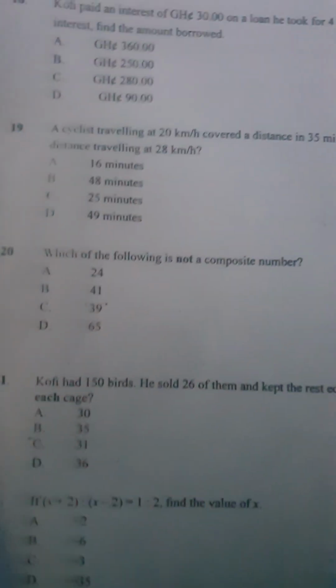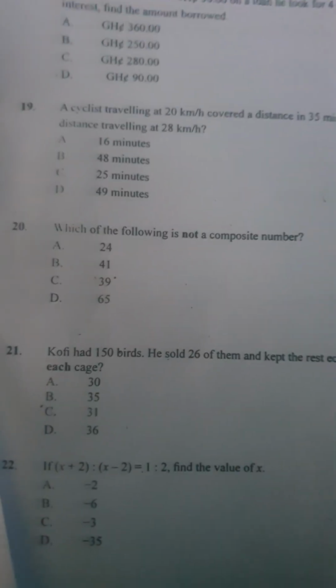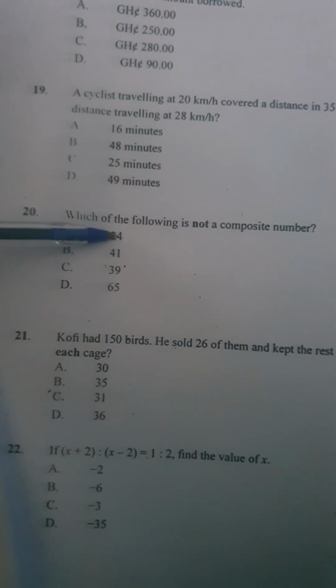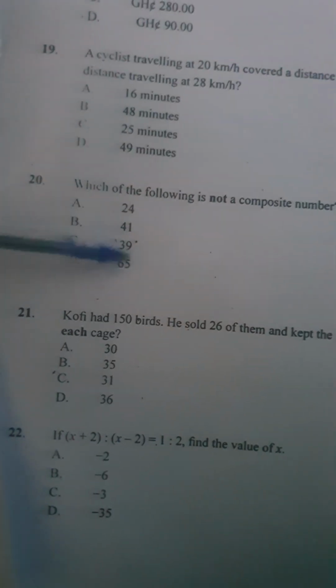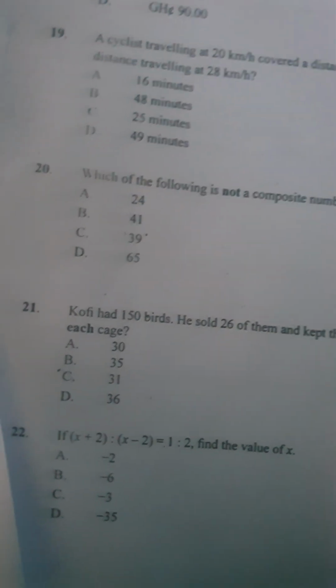Option C. Number 20. Which of the following is not a composite number? What are composite numbers? Numbers with more than 2 factors. If 2 can divide it, it's not prime, so it's composite. 3 can divide it, it's composite. 4 can divide it, it's composite. 2 can divide, 5 can divide. This one, no number can divide it, so it's a prime number. Option B is the correct one.